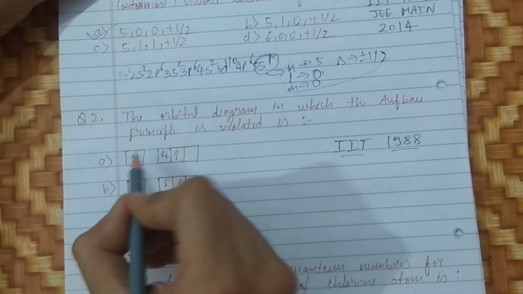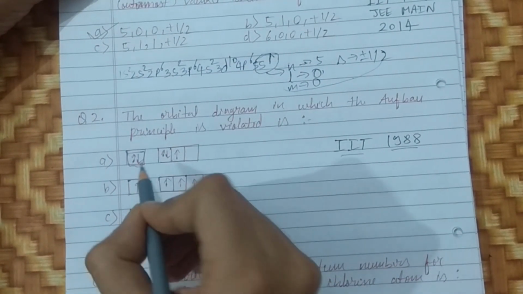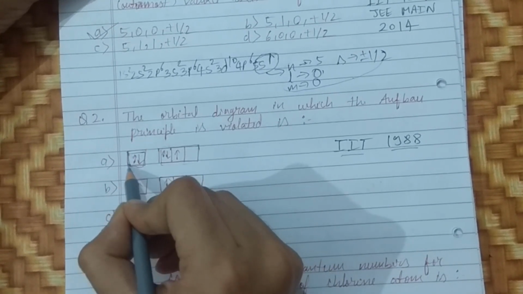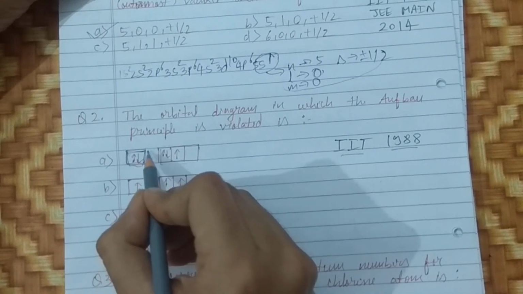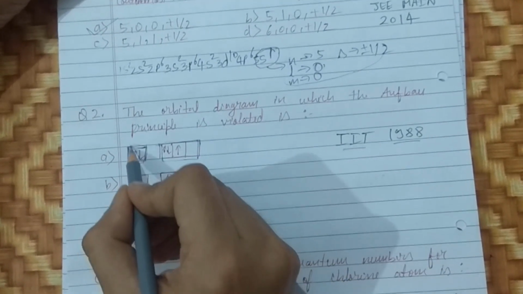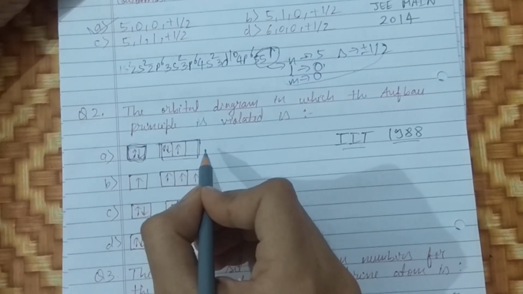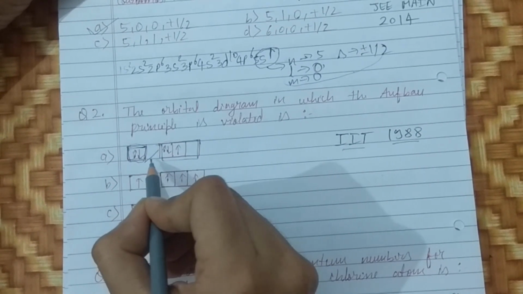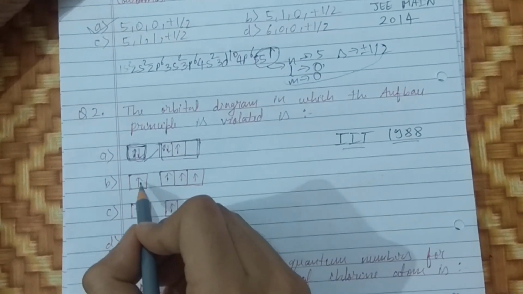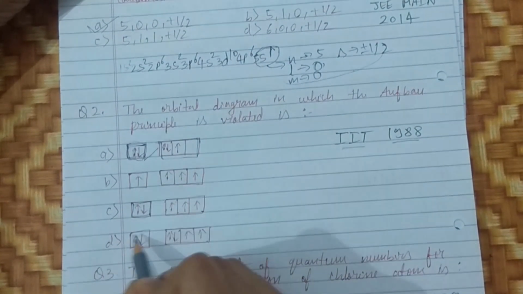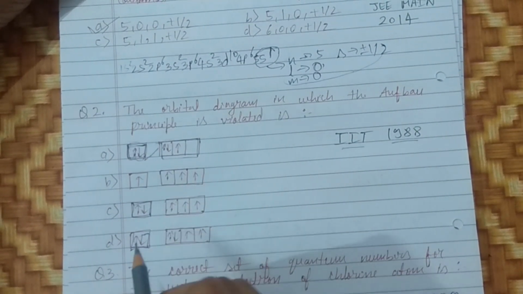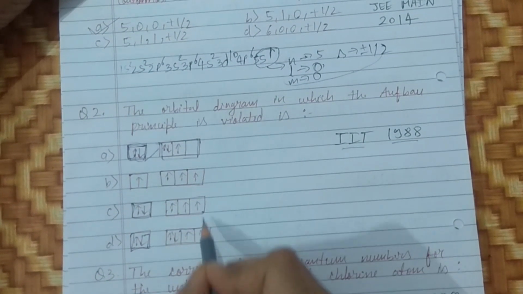So it means that if this is one orbital, then this orbital will be filled first, and only then these orbitals will be filled, because this is clearly an s orbital and these are the 3p orbitals. So first the s orbital will be filled, then the p orbitals will be filled. So this option is correct according to that. First the s orbital has 2 electrons, then only the p orbitals are getting filled. In options C and D also you can see the s orbitals are filled completely first, then only the other orbitals are getting filled.